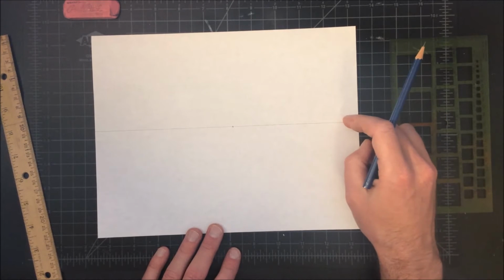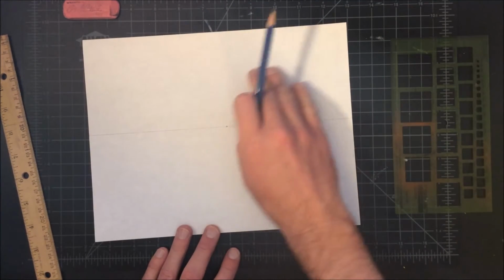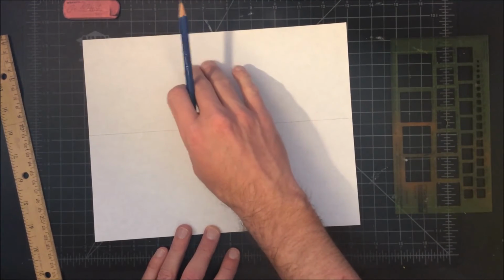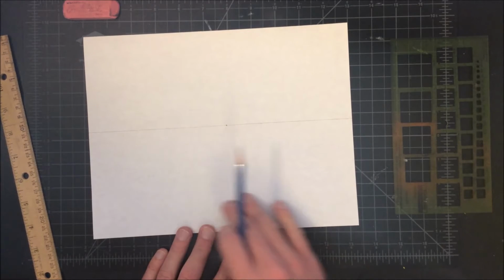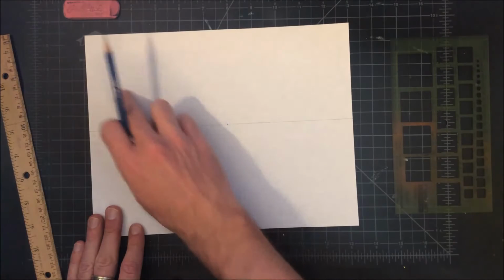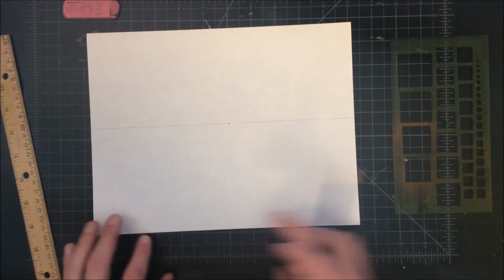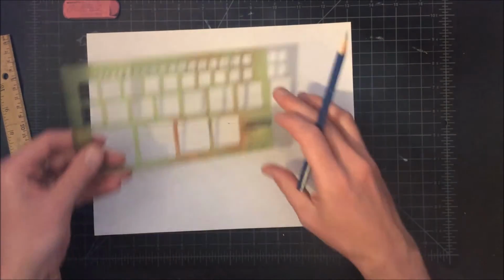This line is where your eyes would be. Consider anything that you draw above the line is going to be above your head. Anything below the line is going to be below your head. So if it's above the line, you're going to actually see the bottom of the box. Whereas if it's below the line, you're going to see the top of the box. Let me show you what I mean.